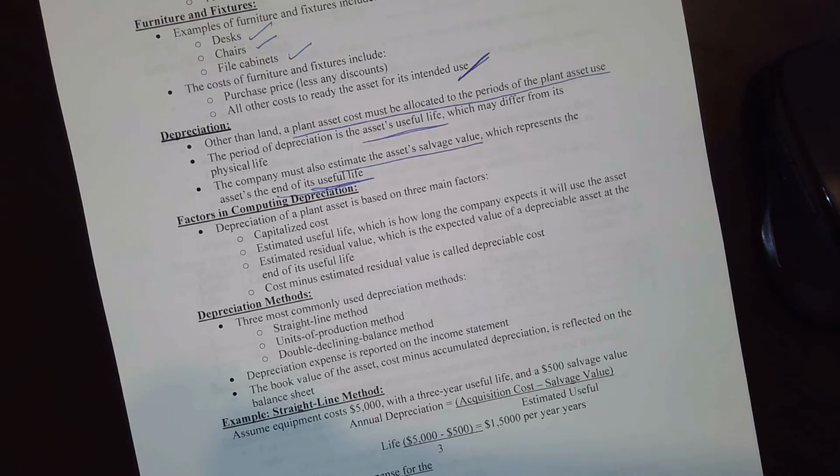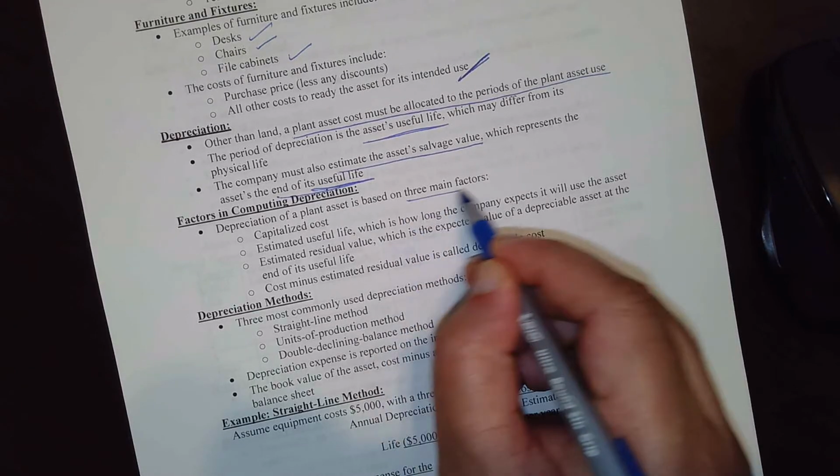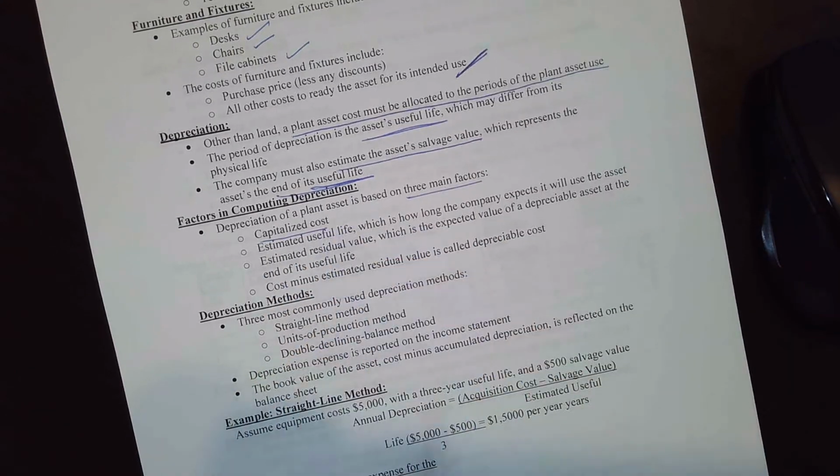So three things that are important: the purchase price, the life that you are estimating it is going to last, and what would be the salvage value. It is based on three main factors. Capitalized cost means that during the use of the machine, if you have spent enough money to increase the life of the machine, or increase the capability or the capacity of the machine, that will be a capitalized cost.